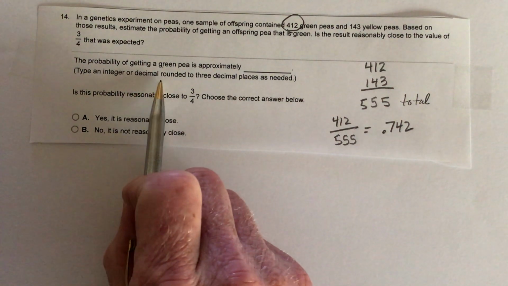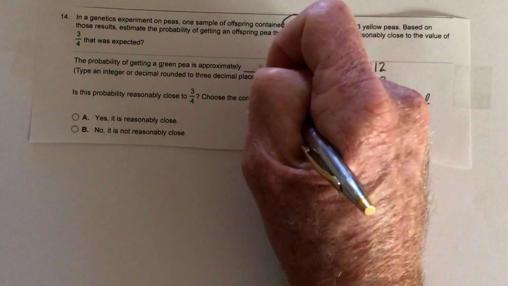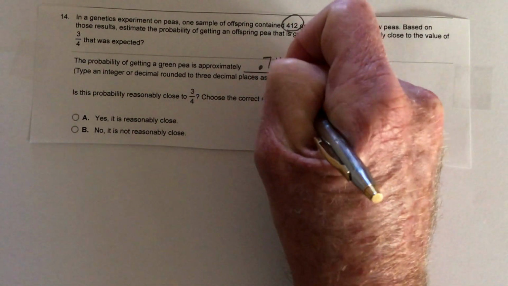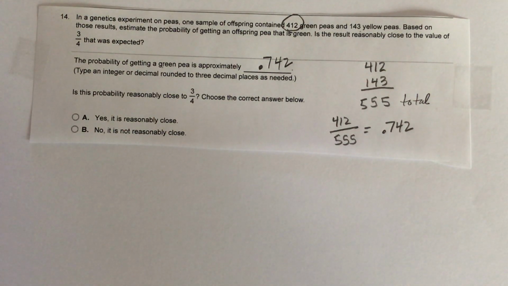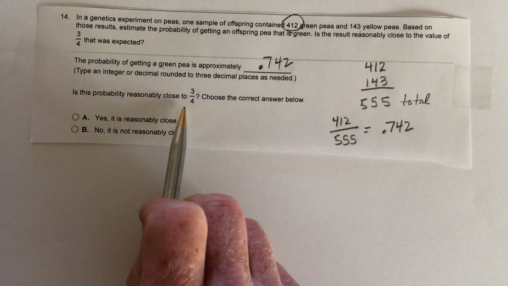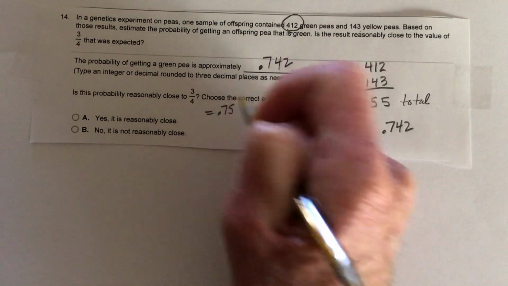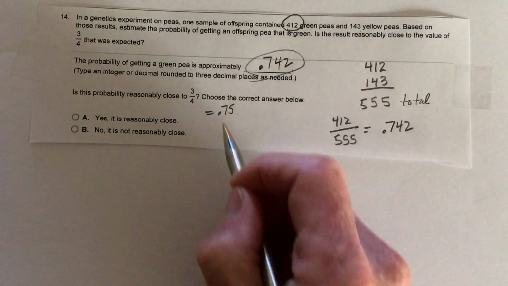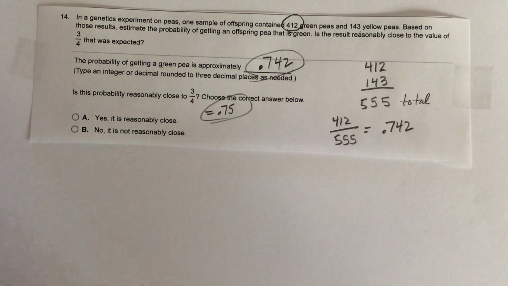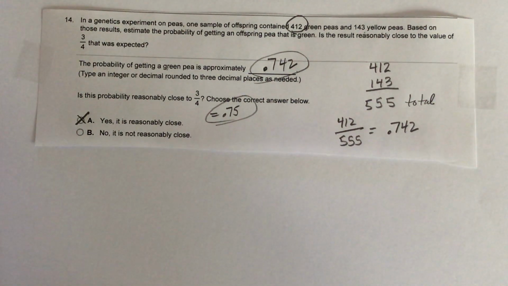Type an integer or decimal rounded to 3 decimals. Good work. There we go. So is this reasonably close to 3/4? Well, 3/4 is equal to 0.75. 0.74, is that close to 0.75? Yes, it's reasonably close. All right, that's the end of today's show.